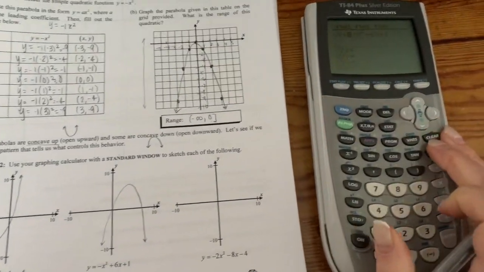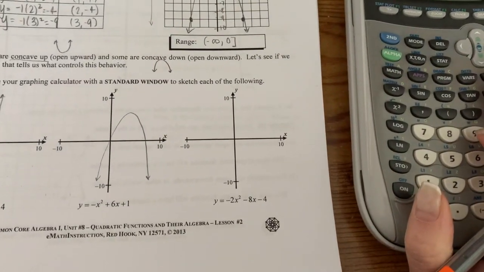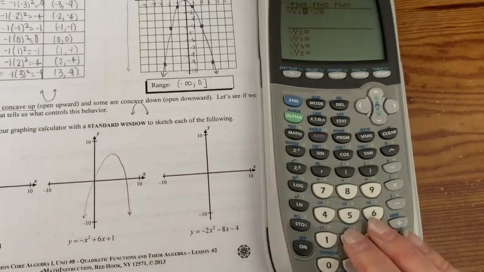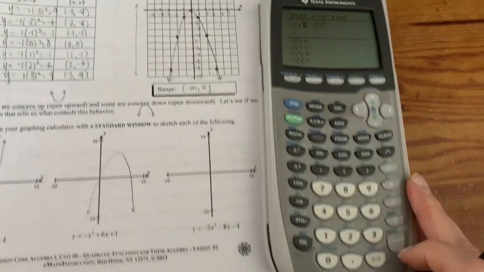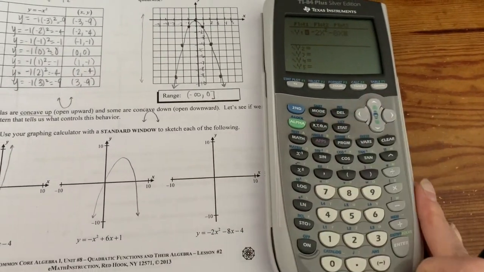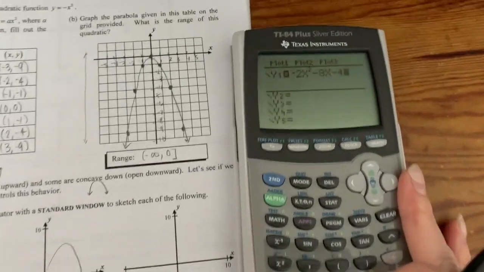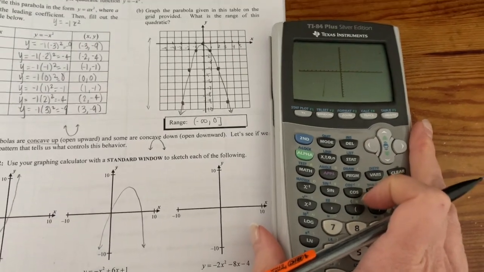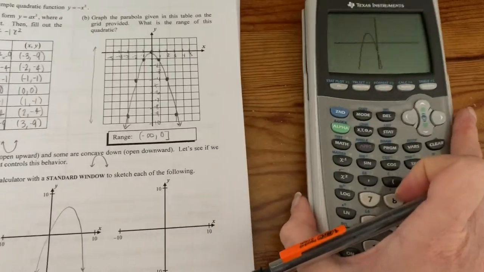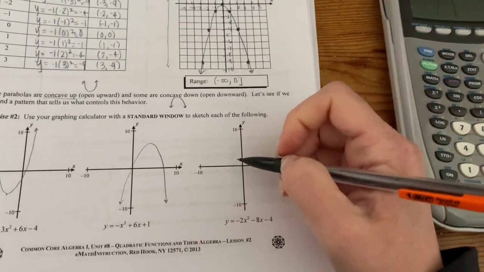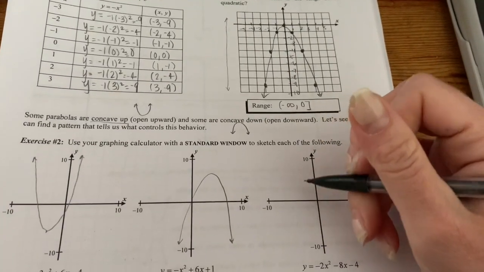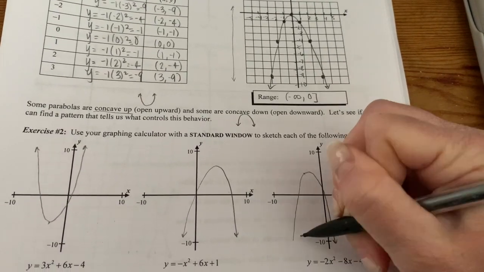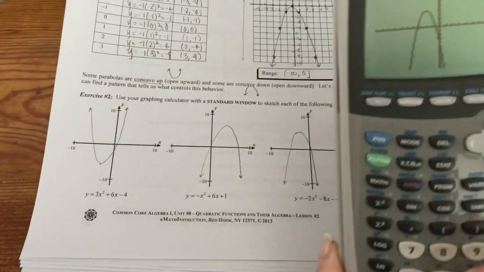And finally, we'll do the last one, so clear that out, and you're going to enter negative 2x squared minus 8x minus 4. Negative 2x squared minus 8x minus 4. Remember to be careful with using your subtraction sign versus the negative sign. And again, we have a concave down graph that has a maximum point. So that's somewhere around here, like that. Okay.